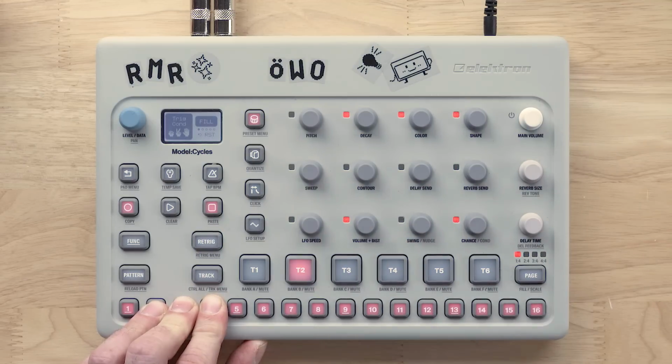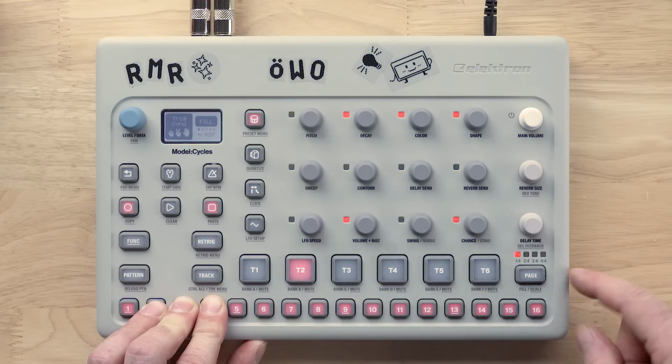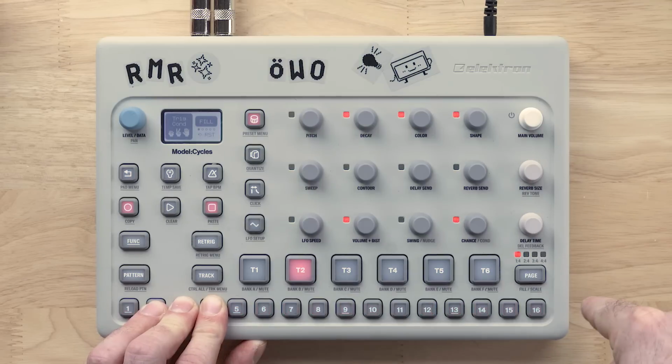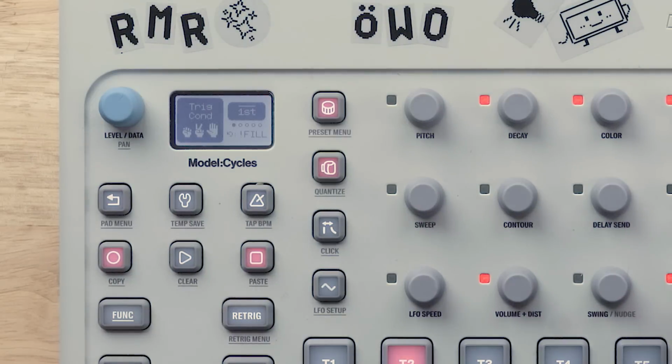So fill is an interesting one. It allows you to create a series of fill notes that will only play when you hold down this page button. So you can actually create a playable variation in your pattern by setting certain trigs to fill. You can set it to only play on the first hit, which is kind of cool. You can use those for like crash symbols or effect symbols, stuff like that.